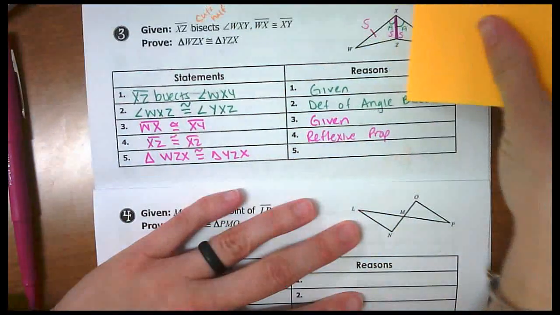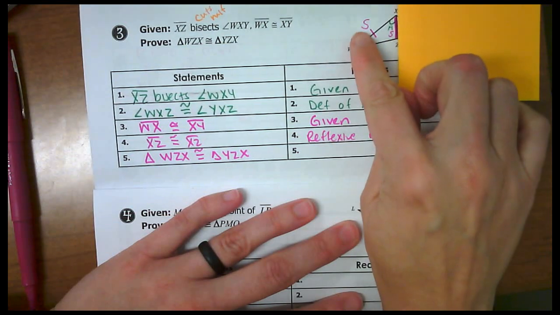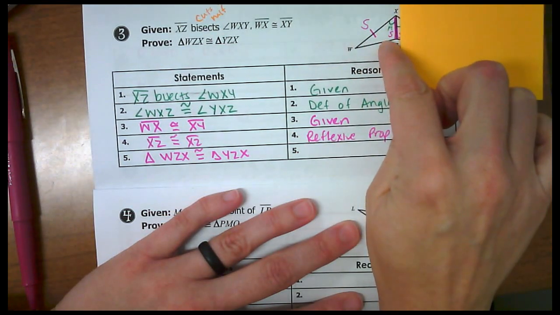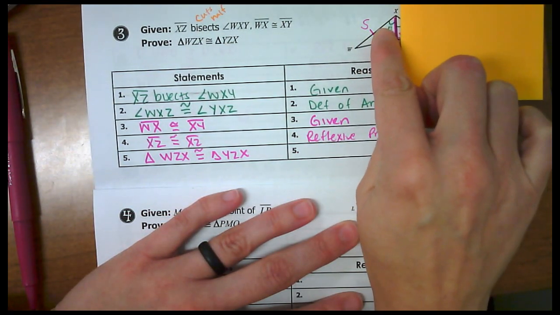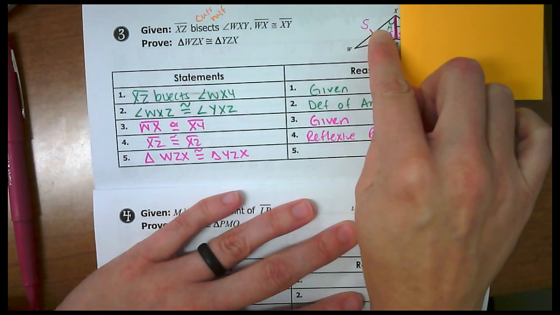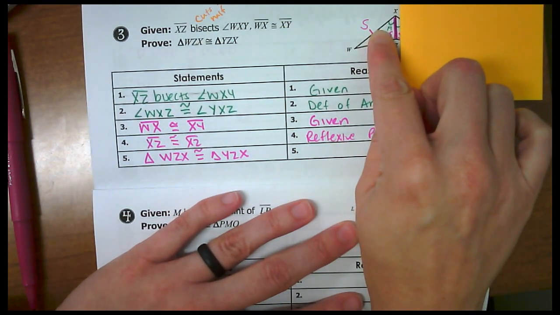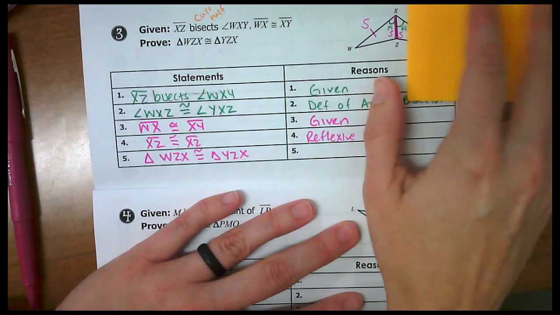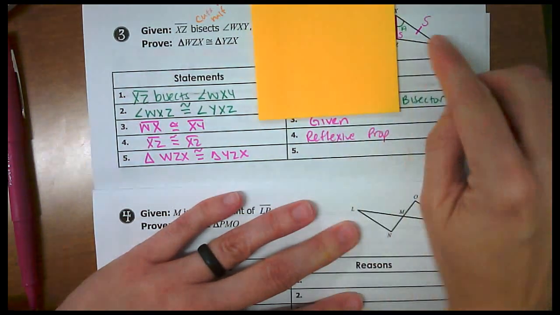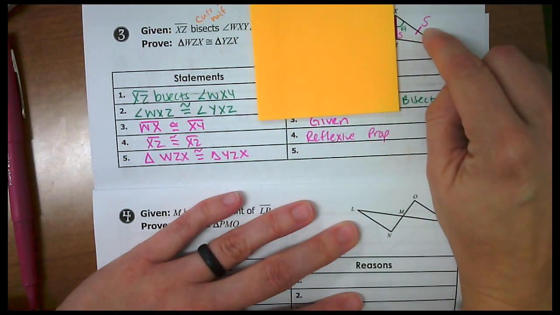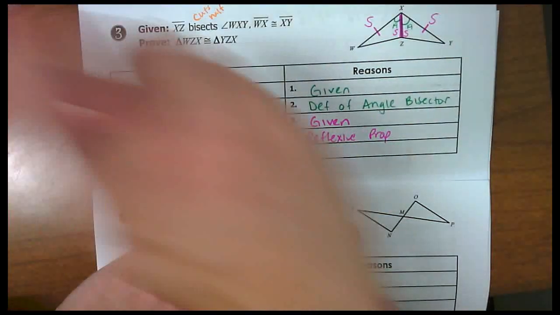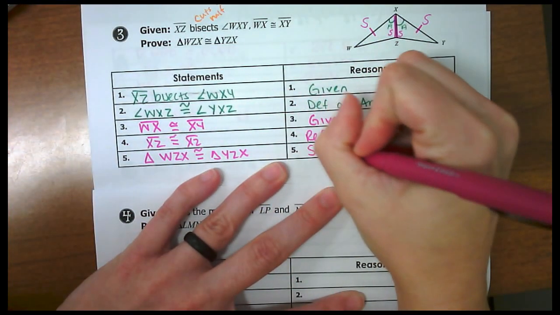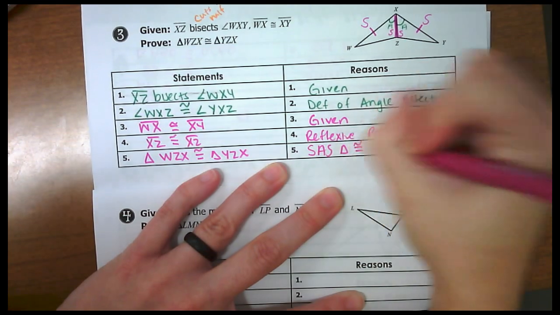When I look at the triangle on the left, I can see I have an S, an A, and an S. The A is in the middle. When the A is in the middle, we call that included. That means between. And when we look at our other triangle, we can see the same thing, SAS. So this is our side angle side triangle congruence theorem.